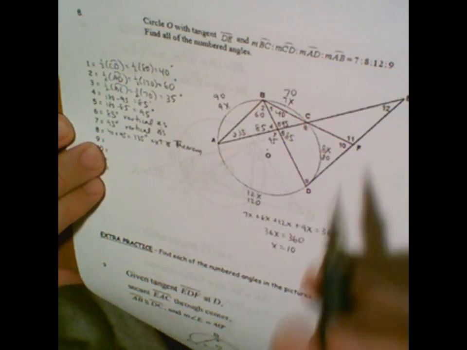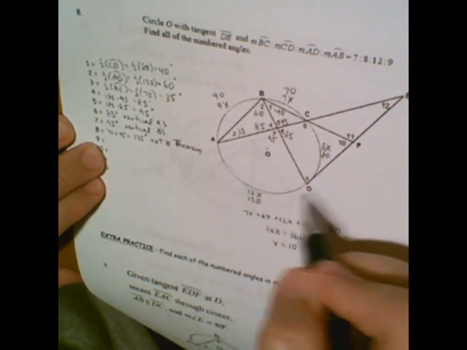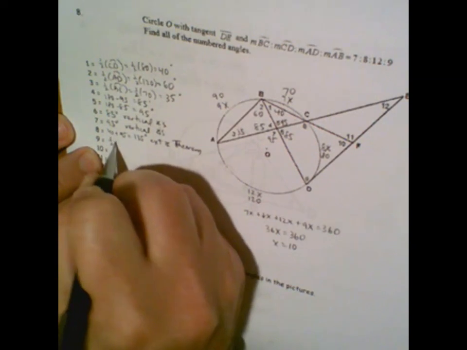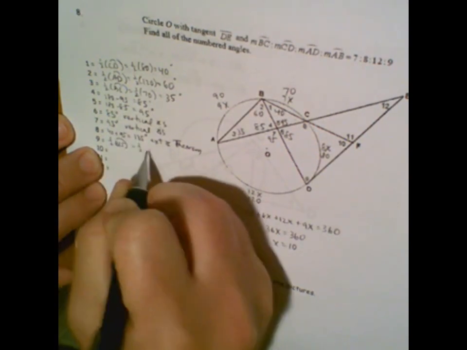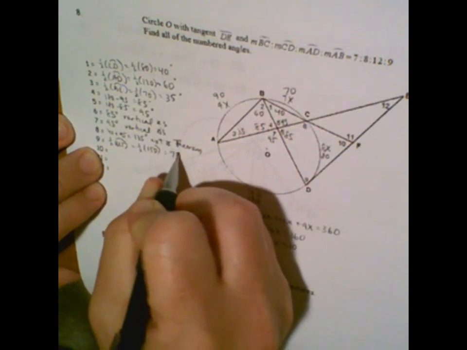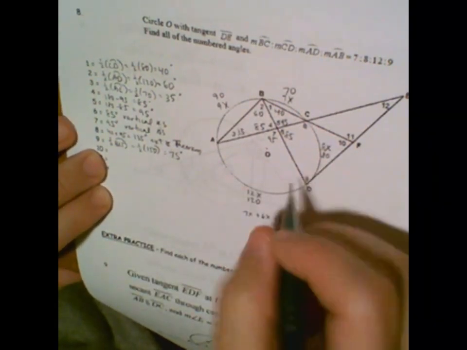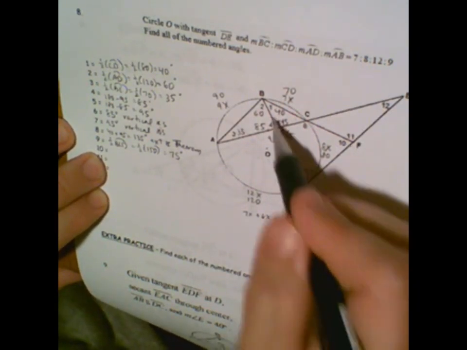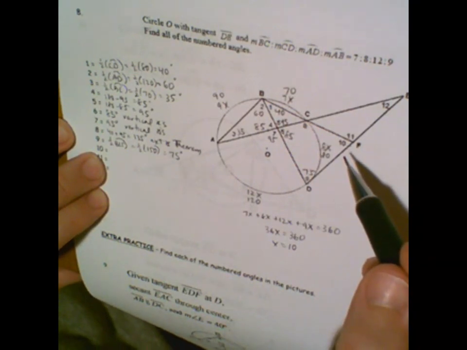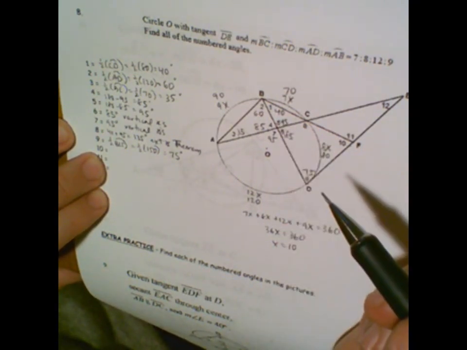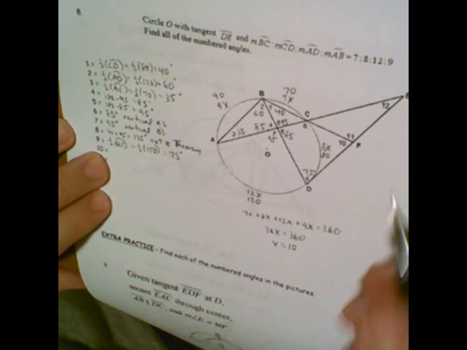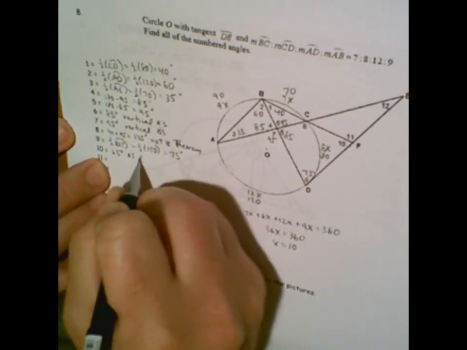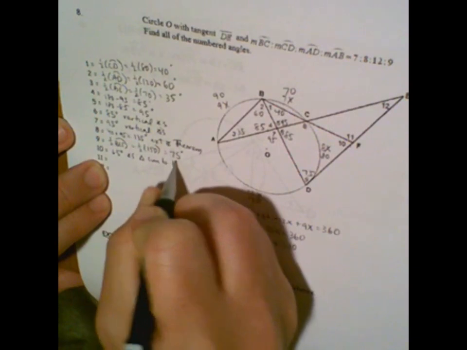Number 9 is over here. It's an angle formed by a tangent and a chord. It's half the arc. Half of BCD. Half of 150 is 75. Angle 10 over here, the angles of a triangle have to add up to 180. 75 plus 45 subtracted from 180 is equal to 65 degrees. Angles of a triangle sum to 180.